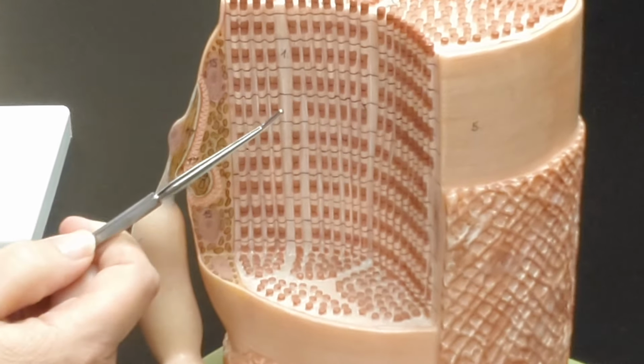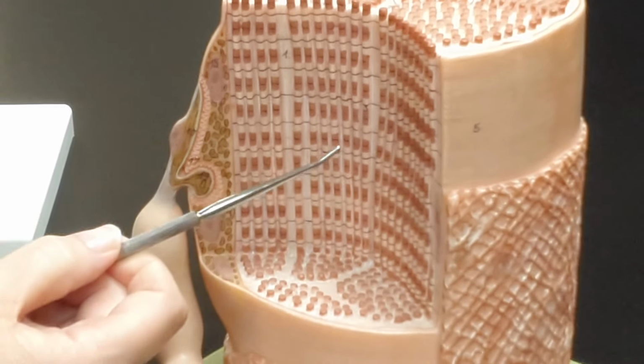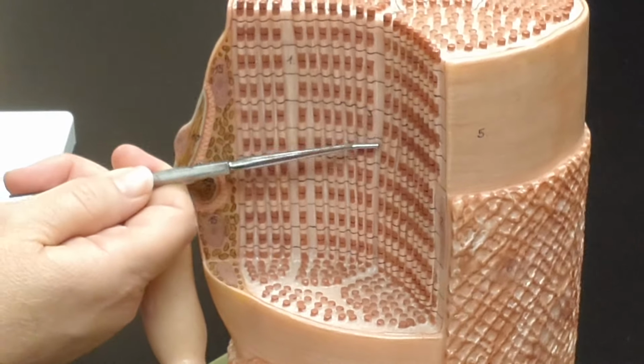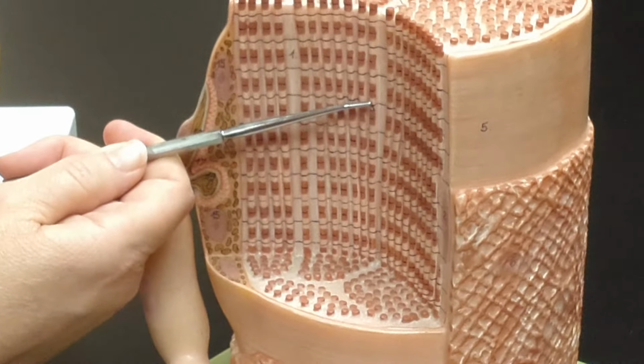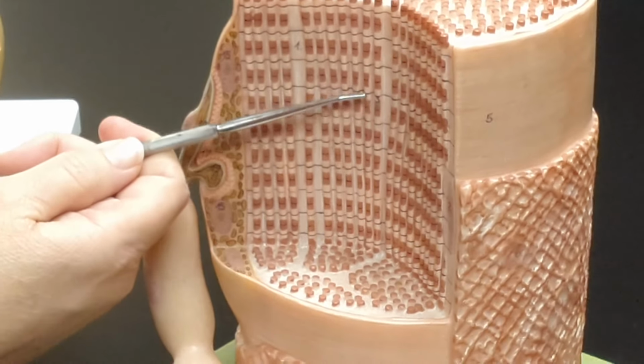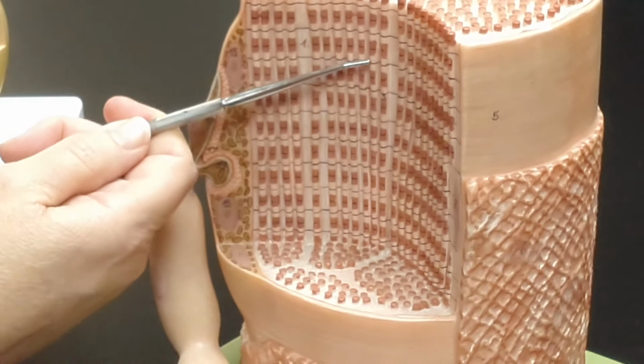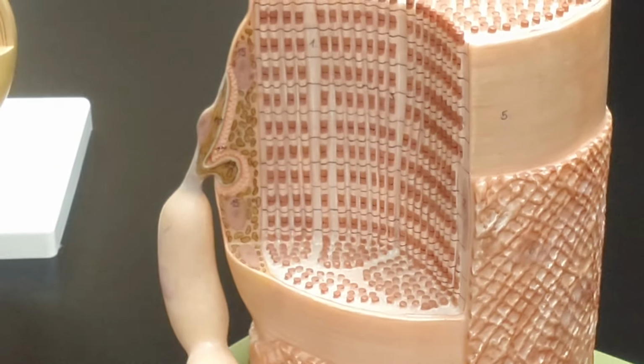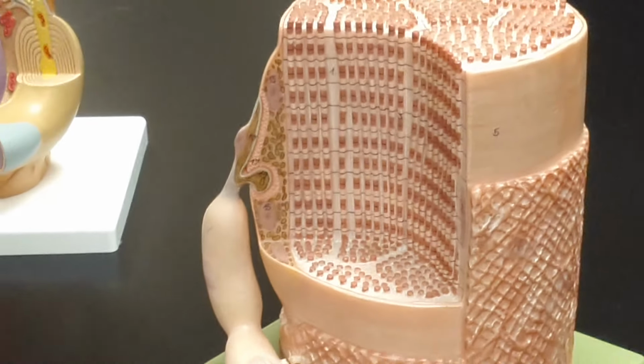And that's, I think, about the most specific that we're going to get here. So going from here to here to here would be a sarcomere. And here would be another sarcomere. And from here to here would be a sarcomere between these two black lines. And I believe that's pretty much everything for these two models.